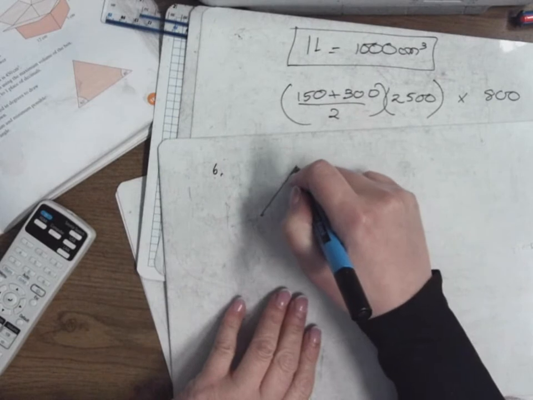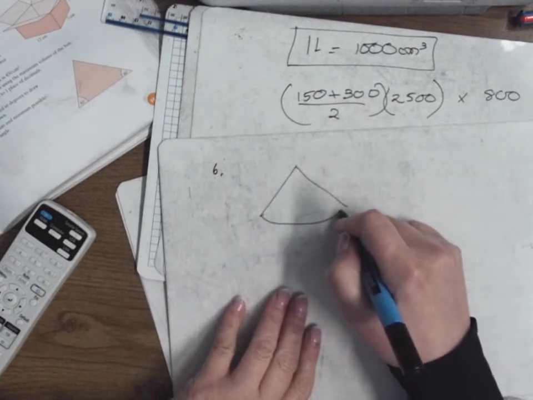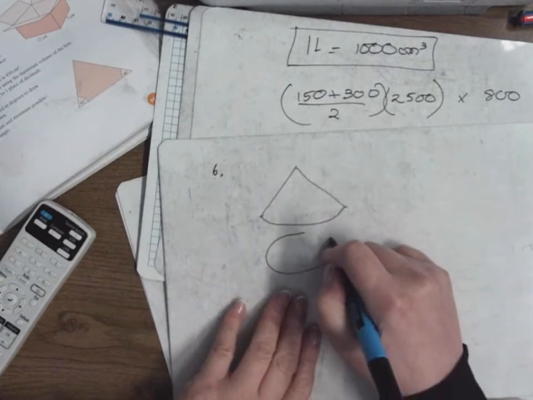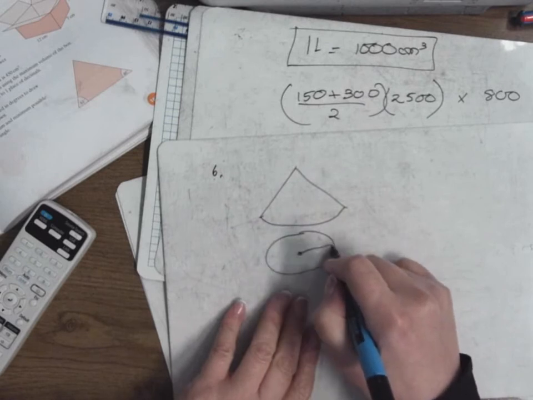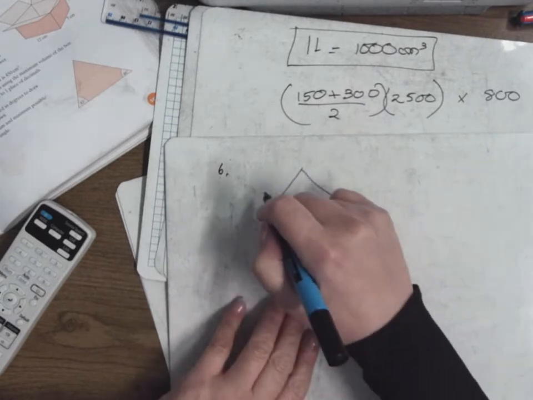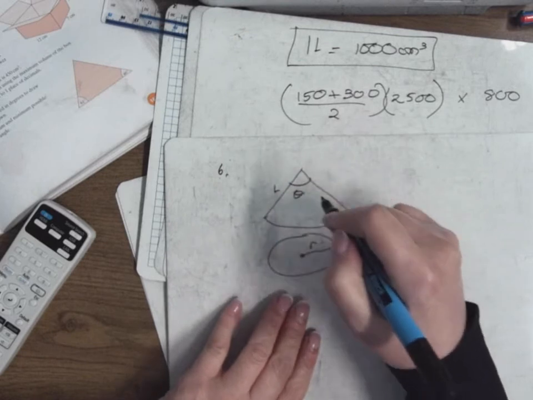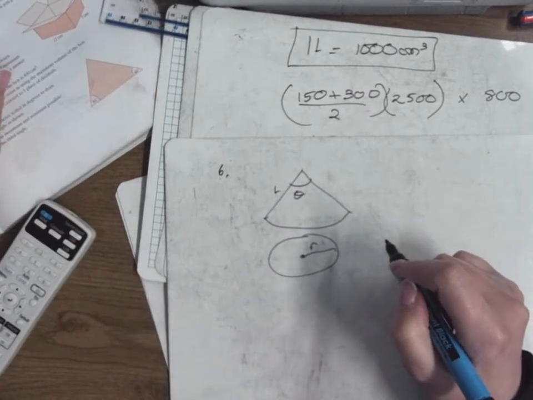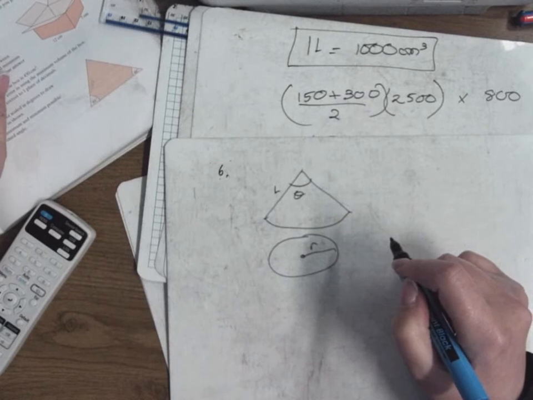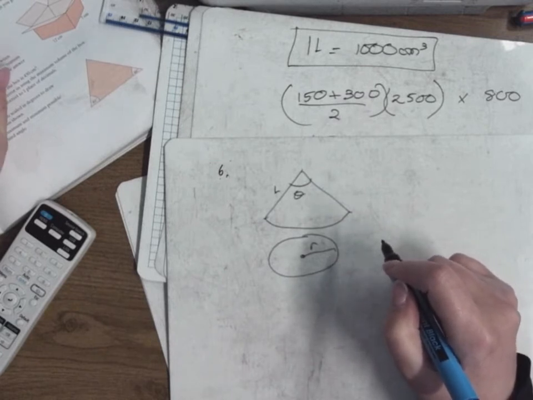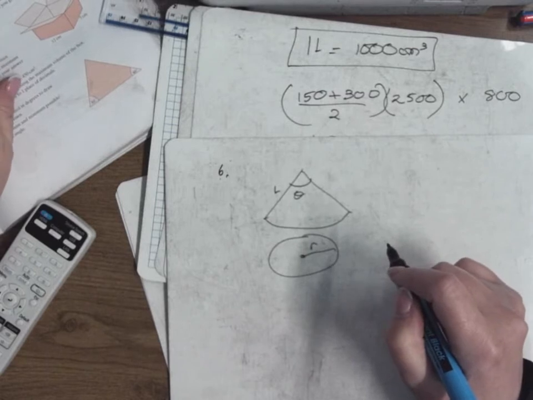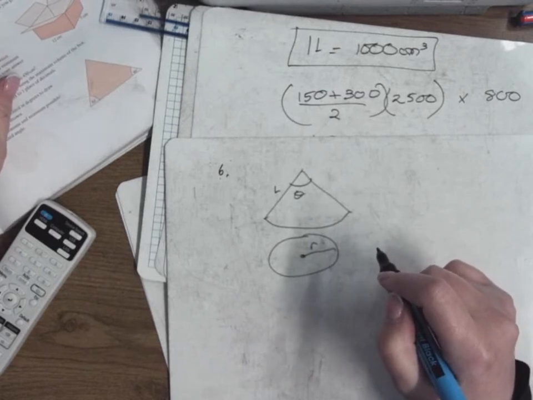Okay, so here I have a cone, and the circle on top is R. This is L, this is theta. And it says, a net of a cone is shown in the diagram. Use this diagram to show that the curved surface area of the cone can be written as A equals pi r L, where R is the radius of the circular base and L is the slant height.